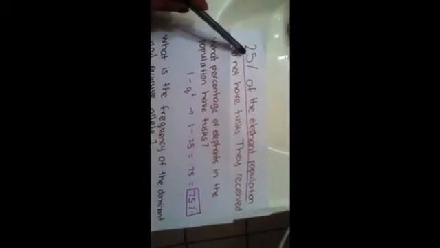Here are some other questions. What percentage of elephants in the population have tusks? So we're going to use the equation 1 minus Q squared. Since in the problem it states 25% of elephants don't have tusks, we're subtracting it from 1. So 1 minus 0.25 gives you 0.75. So 75% of the population do have tusks.